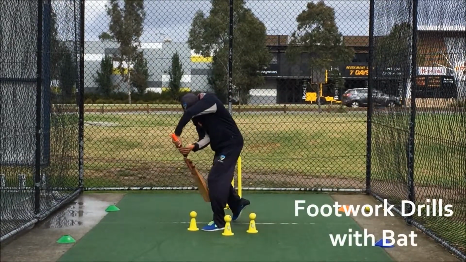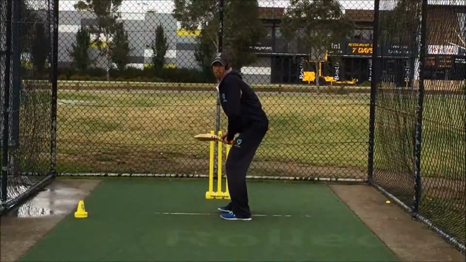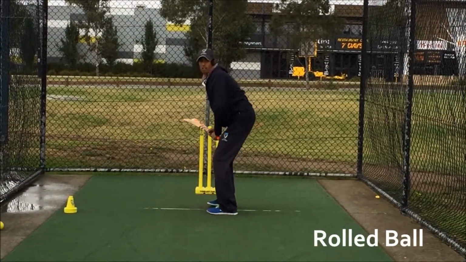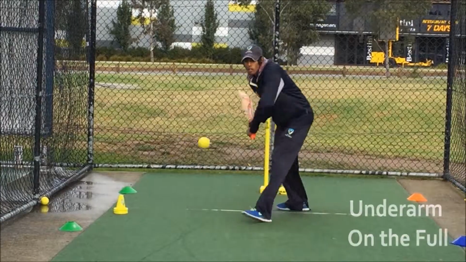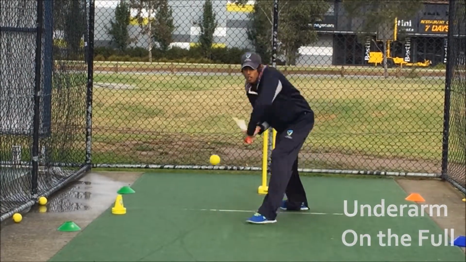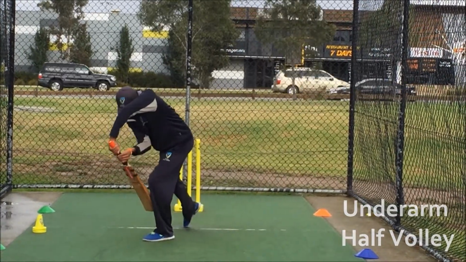Weeks 2 and 3 will see the participant completing drills aimed at teaching the forward defence. These will include defending a rolling ball, underarm full toss, underarm half volley, and then progressing to overarm variations. Games will also be completed to practice these skills in a fun situation to keep the learner motivated.